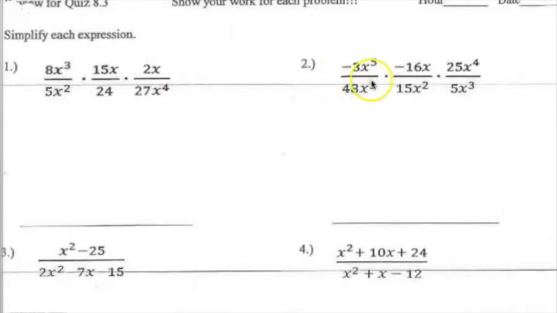When we look here at number 2, we see a lot of x's on top and a lot of x's on bottom. Remember that x to the 5th means that there are 5 x's here. X to the 4th means there are 1, 2, 3, 4 x's here. Those will be easy to eliminate.